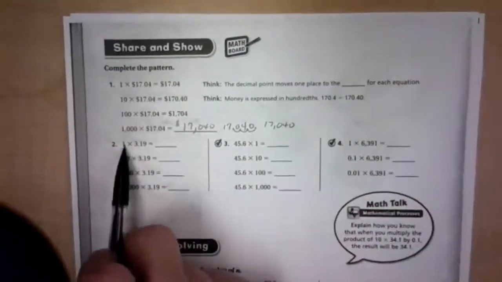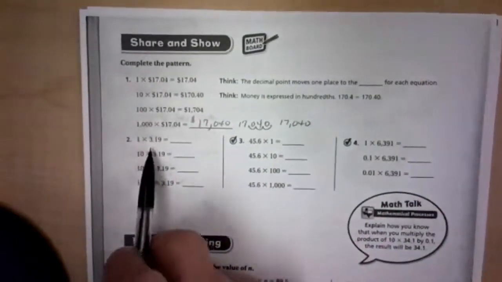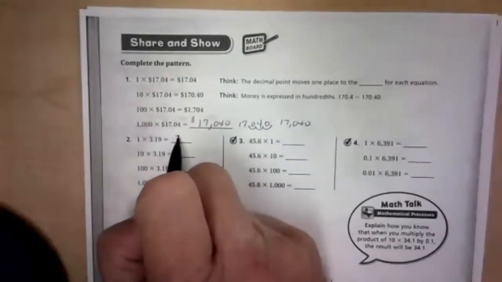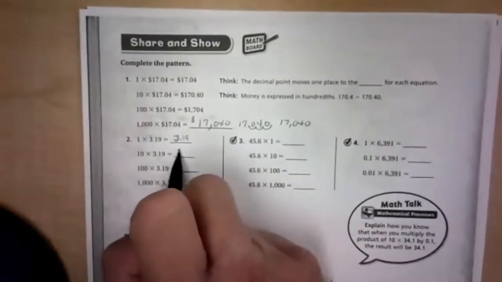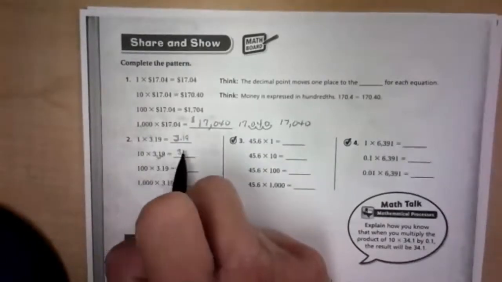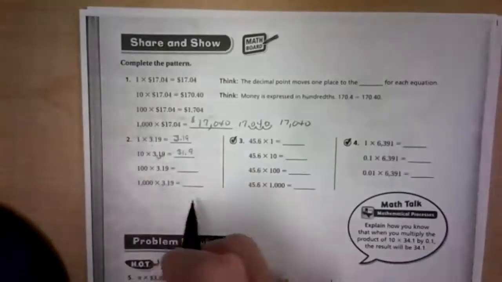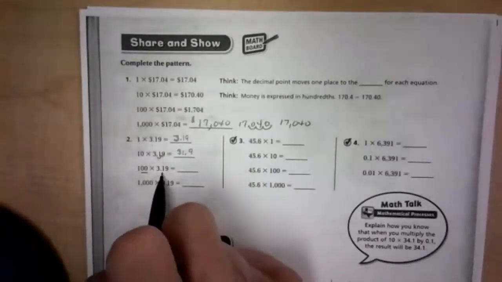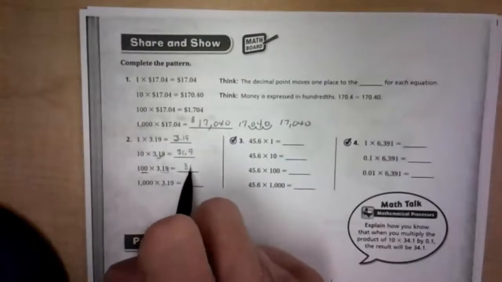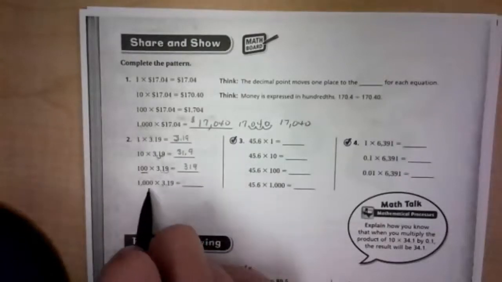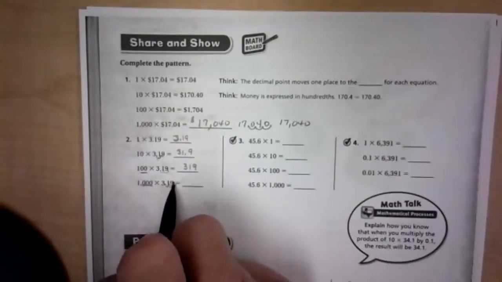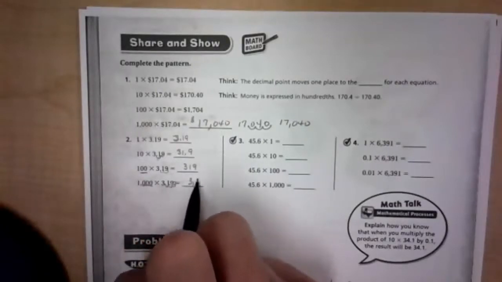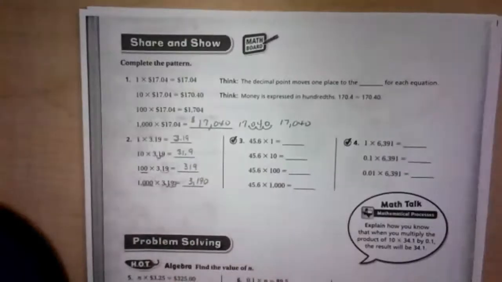So now again, going over what we talked about, remember 1 times any number is that number. 10 times this number means you're going to move it 1 decimal place, so it becomes 31.9. 100 is 2 zeros, you move it 2 decimal places, so it becomes 319. 1,000 means you're going to move it 3 decimal places. 1, 2, 3 means you have to add a 0. It makes it 3,190.